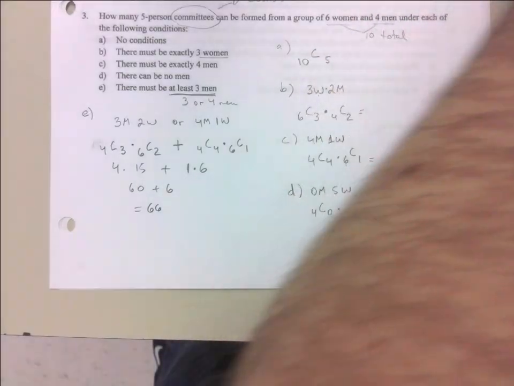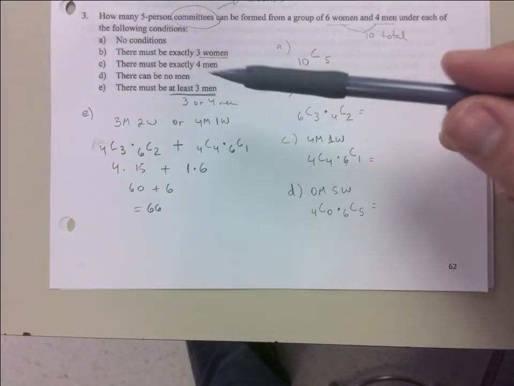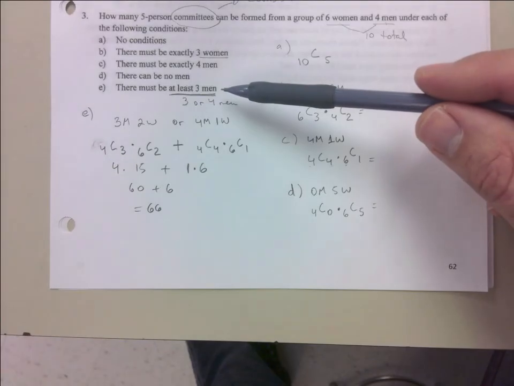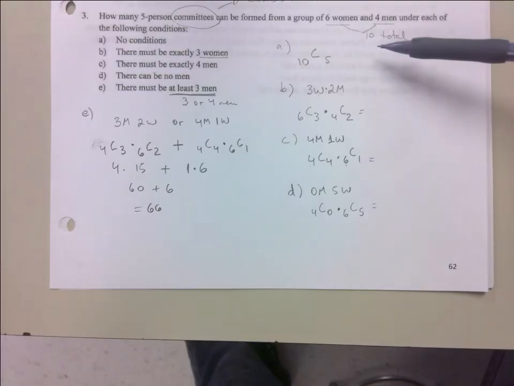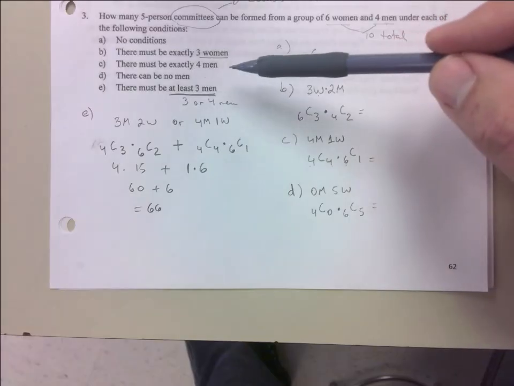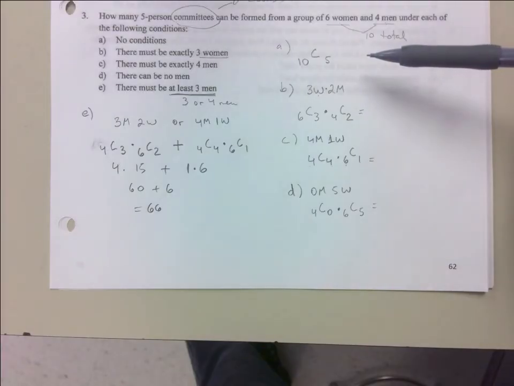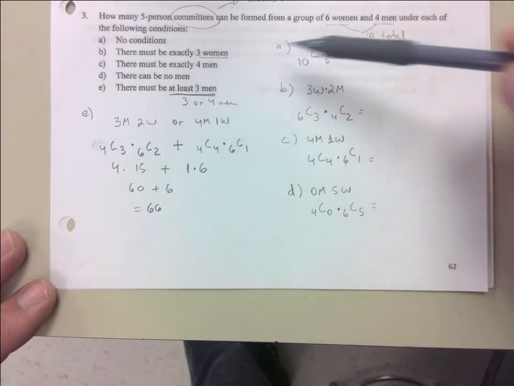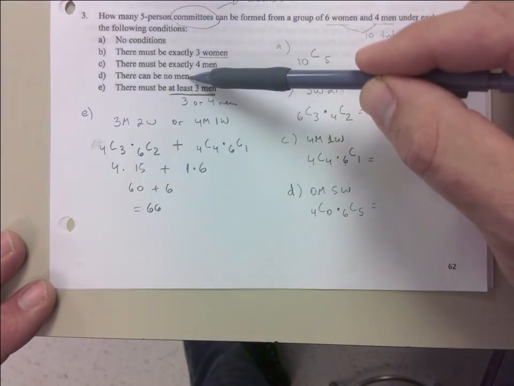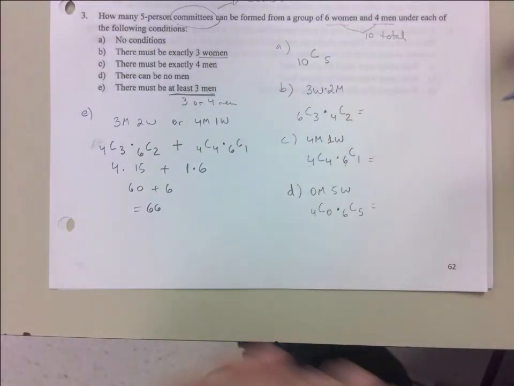Are there a lot of these cases? No. Most of the time, listen to this one, the at least can be dealt with if you go total minus the case that doesn't have any. Most of the time it's at least one. So you'd go total minus the groups that have no men. In this case, it would have been D here, right? If you subtract the total number of groups minus this one, you'd have all the groups that have at least one man in them, okay?